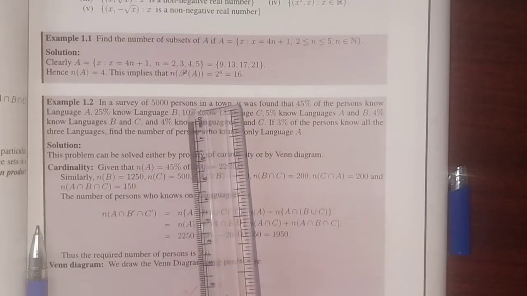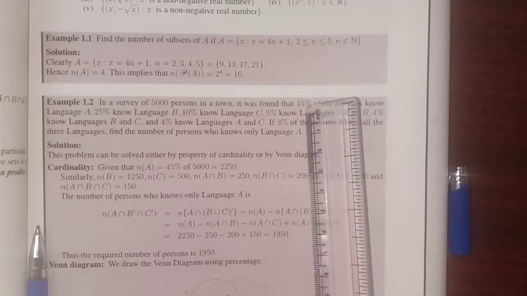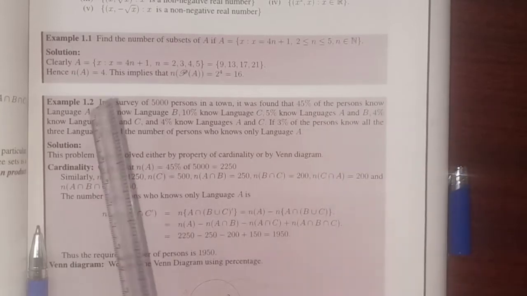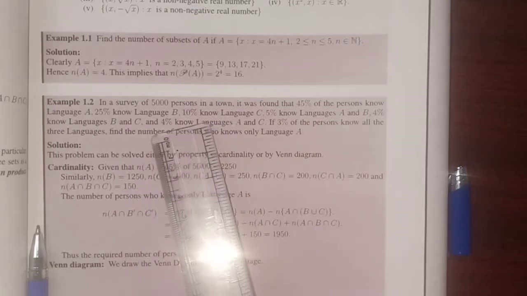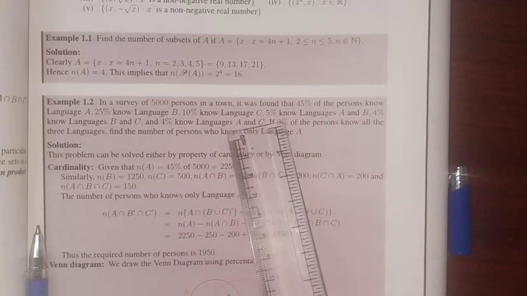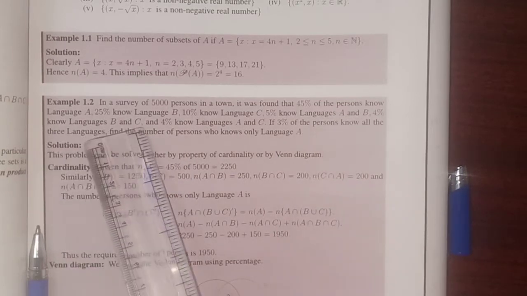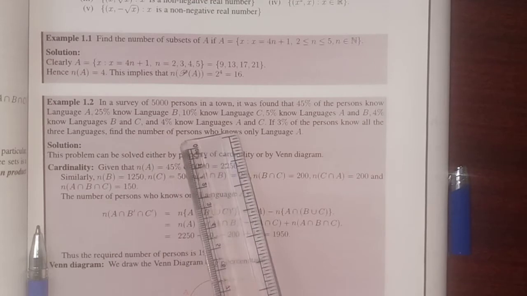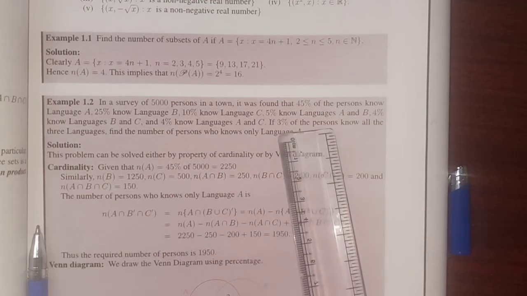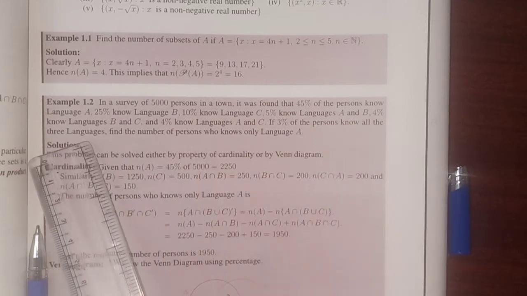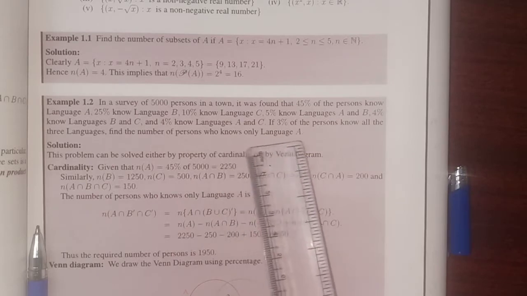In a survey of 5,000 persons in a town, it was found that 45% of the persons know language A, 25% know language B, 10% know language C, 5% know language A and B, 4% know language B and C, and 4% know language A and C. If 3% of the persons know all the three languages, find the number of persons who know only language A.